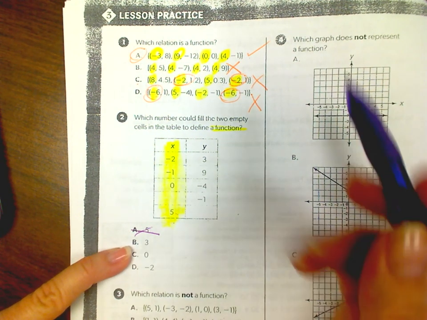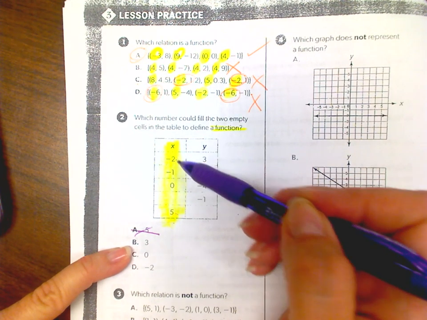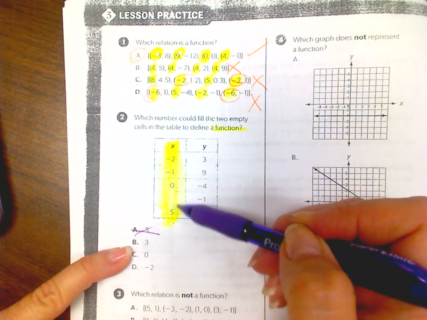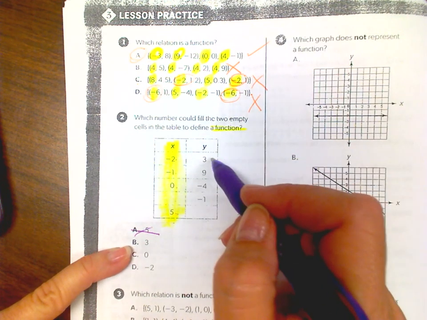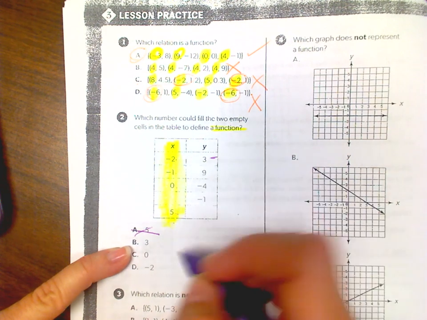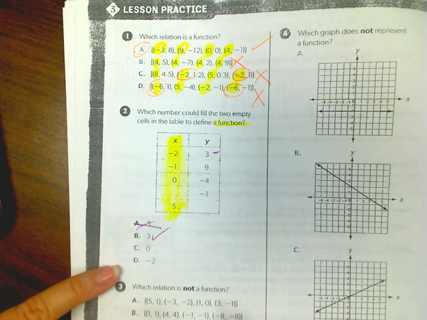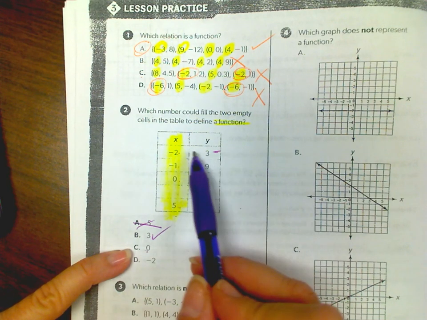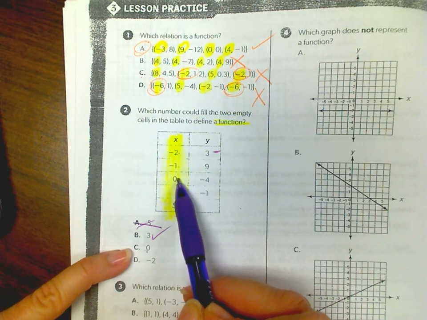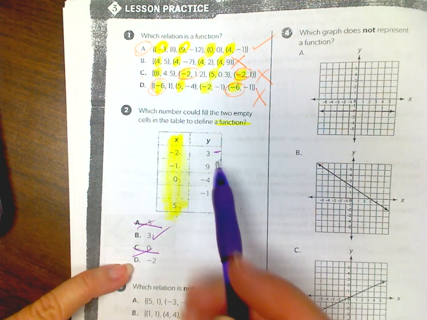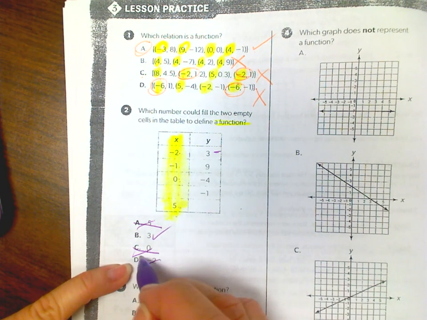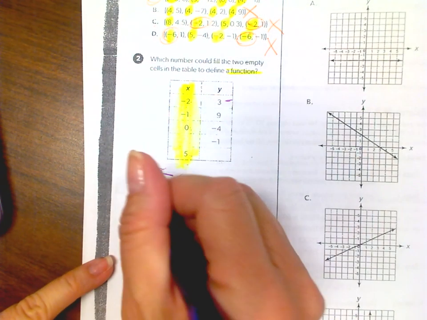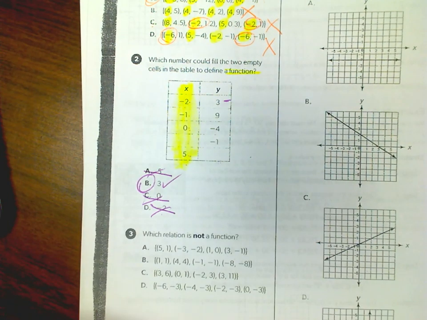A 3. -2, -1, 0, and 5. So 3 could go there. And even though we have a 3 here, it does not matter because that's our y. So that one could be it. A 0, -2, -1, 0. So we cannot have 2 zeros. And a -2. Well, we already have a -2, so we cannot have another -2. So your answer is B. 3 would make that a function.